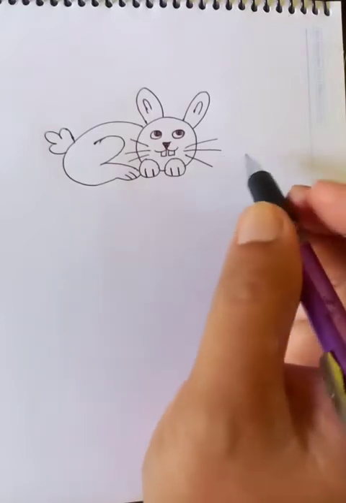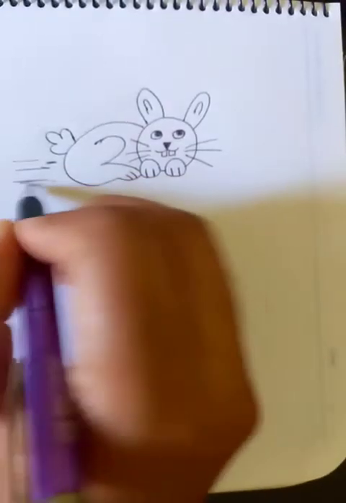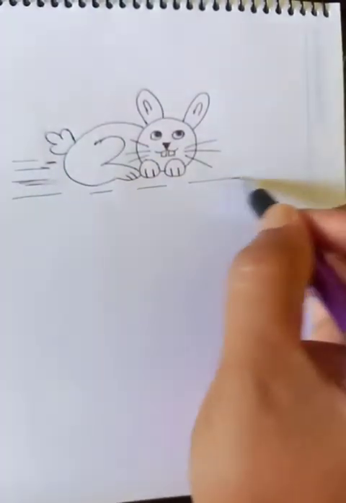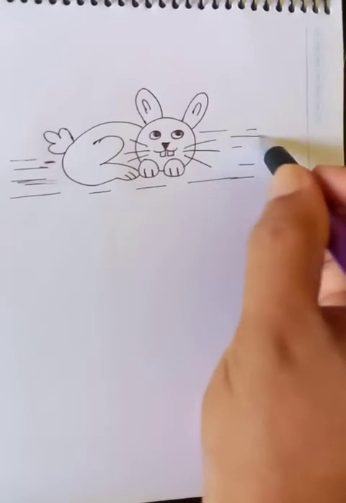So the drawing is not so complicated. This is easy. The rabbit is sitting on the ground. So drawing the ground.